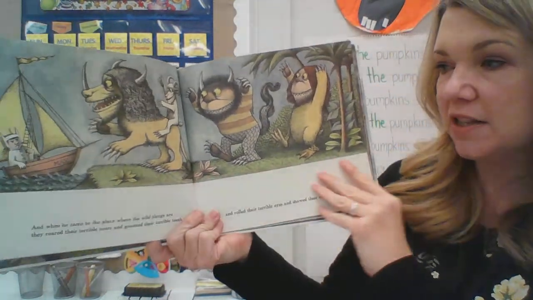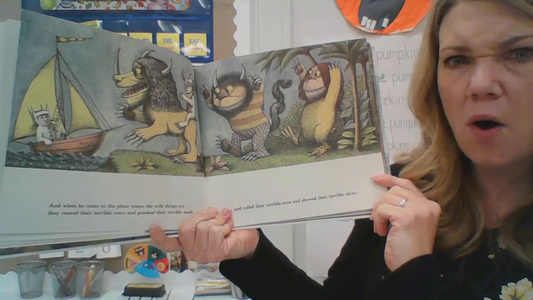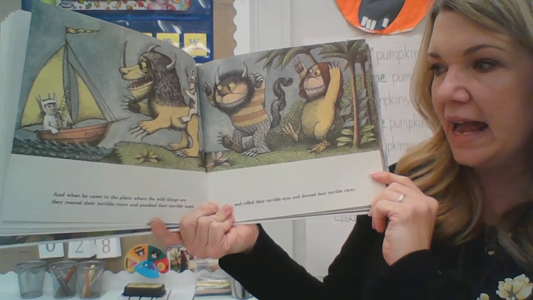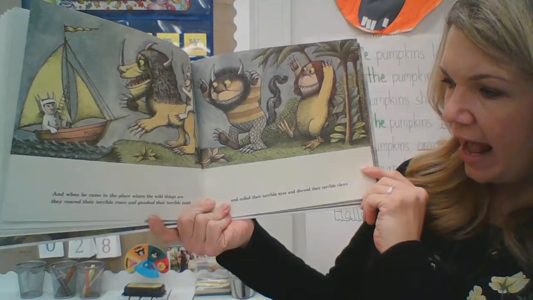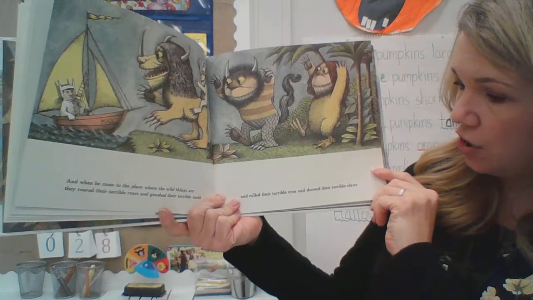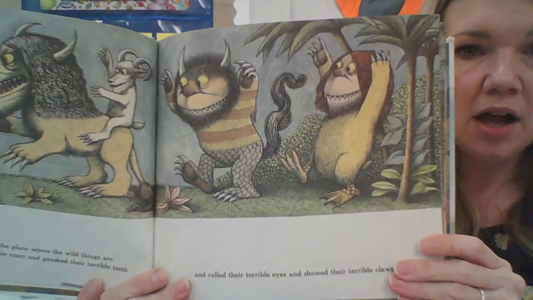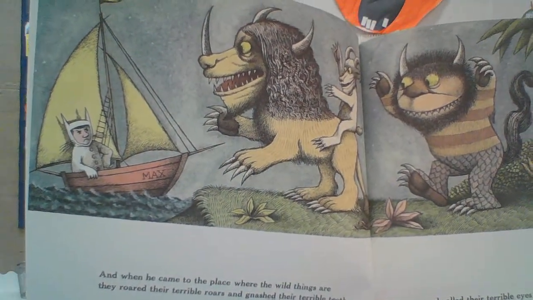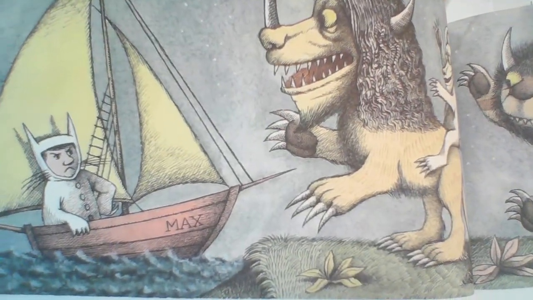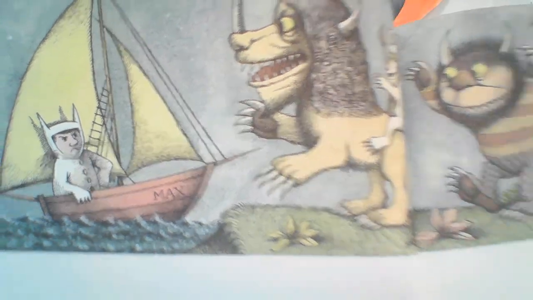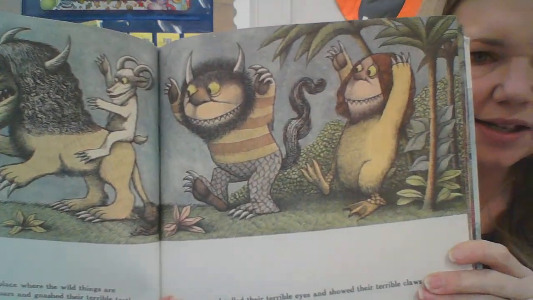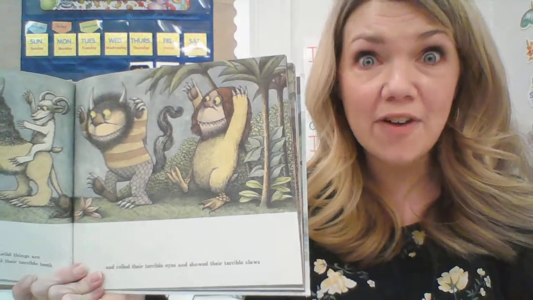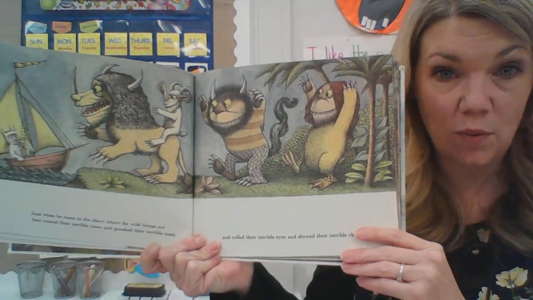And when he came to the place where the wild things are, they roared their terrible roars and gnashed their terrible teeth and rolled their terrible eyes and showed their terrible claws. Look at all those wild things. Does Max look scared? He doesn't look scared, does he? I would be terrified if I showed up on an island with these wild things.